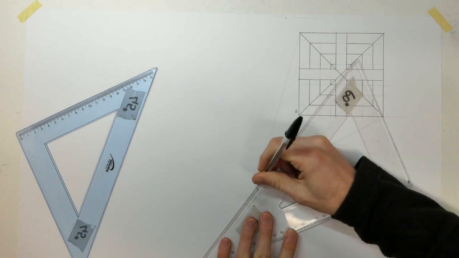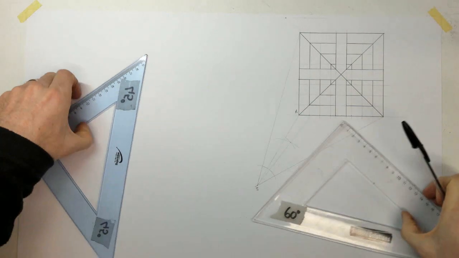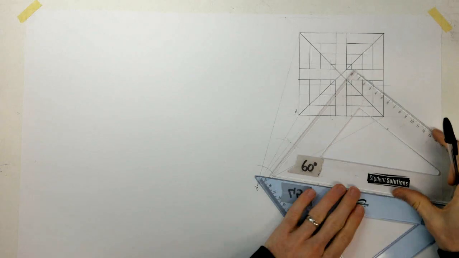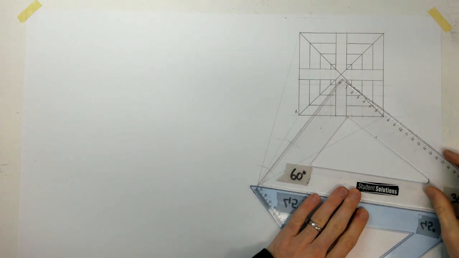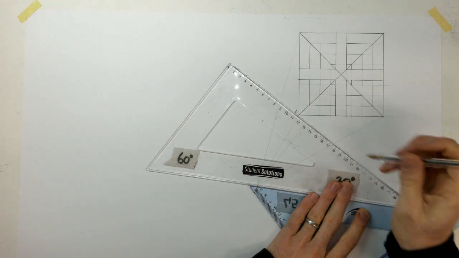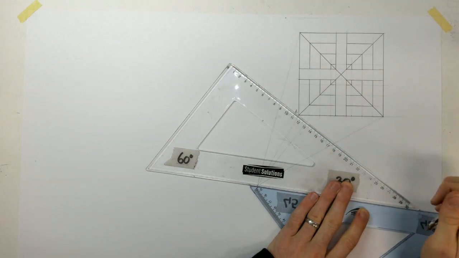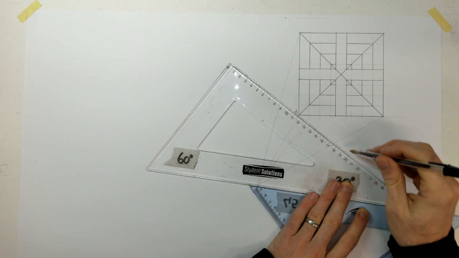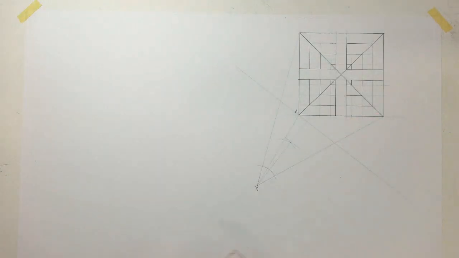So here's my bisector. The question tells us that the picture plane passes through corner A, so I'm going to set up my sliding set squares here and slide back, and my picture plane will be here. That's the plan view of my picture plane.